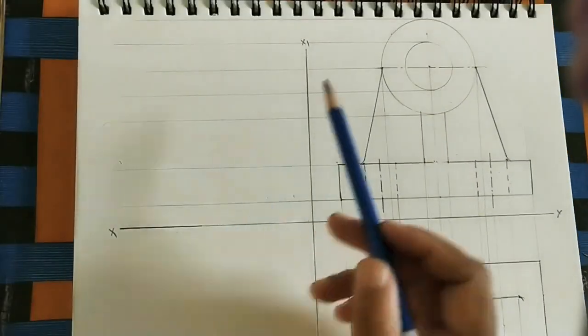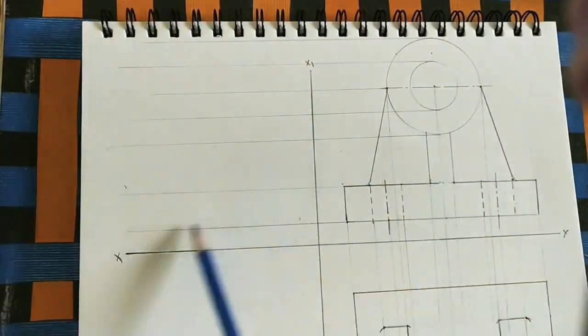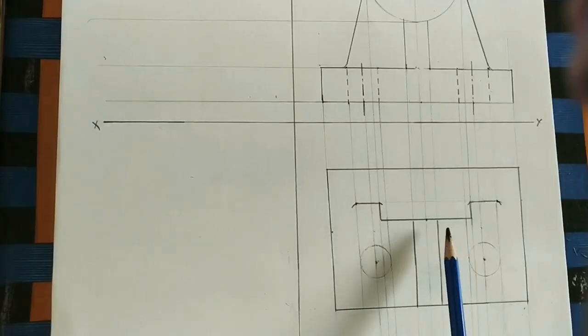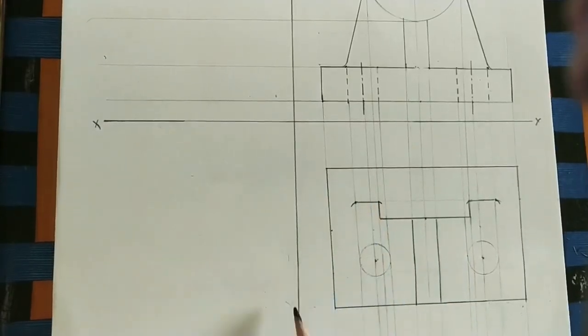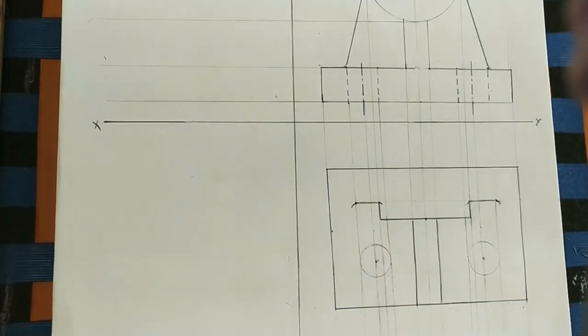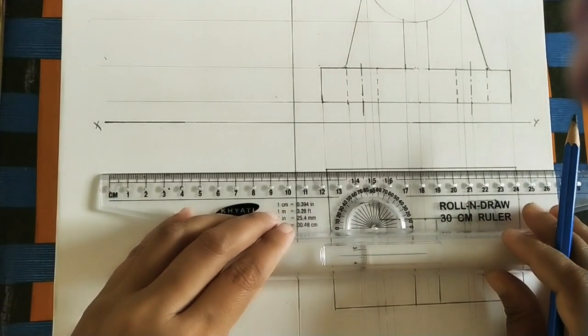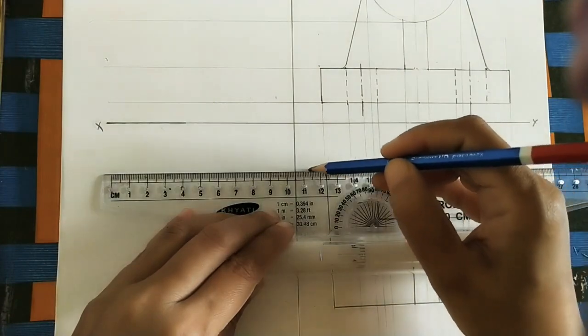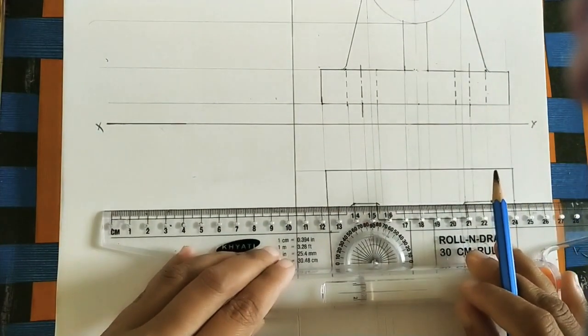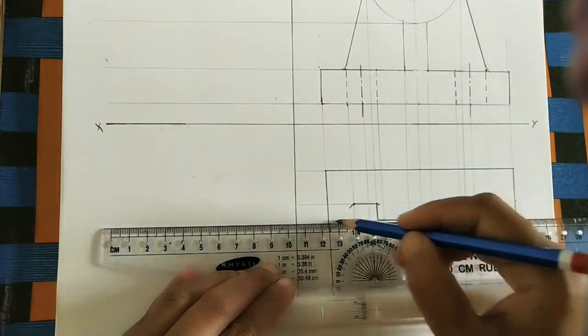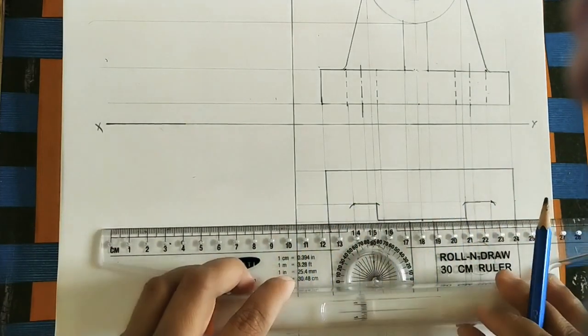For getting the side view, we already did the projection lines from all the main lines from the front view. Similarly from the top view also we have to do the projection lines up to this reference line. Let us do here. I already told you projection lines means light color, thin lines compared to the main diagram. Wherever main lines are there, from all those lines we have to do the projection lines.